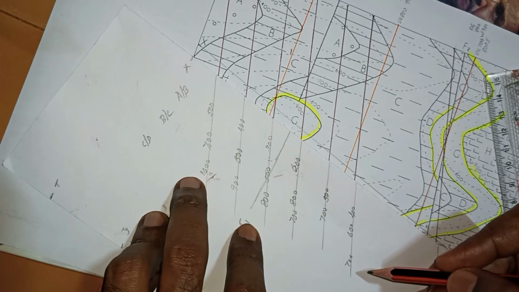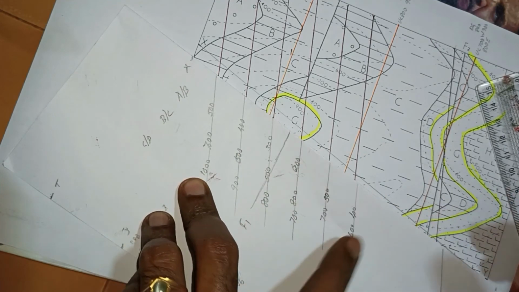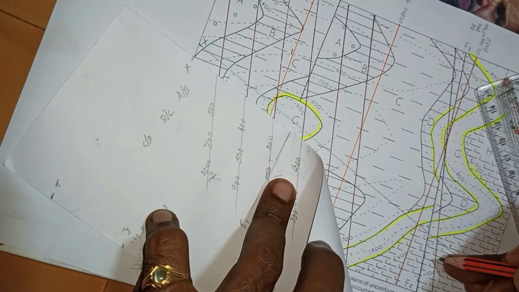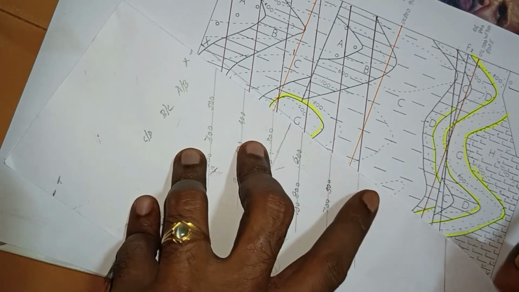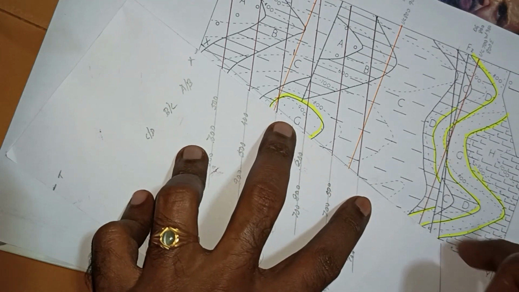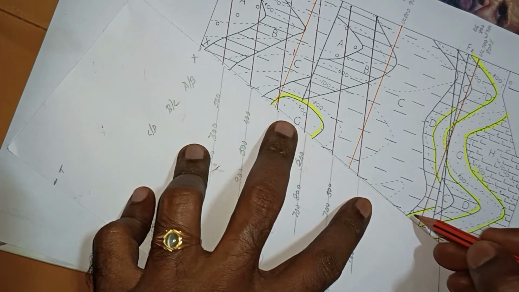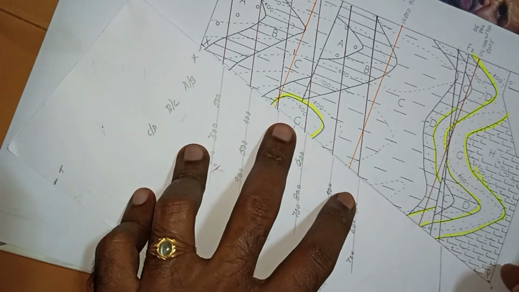Then the CD boundary, of course, is not there. Somewhere here it is meeting. The D boundary is actually not cutting here, so it is only C, and we can draw directly.